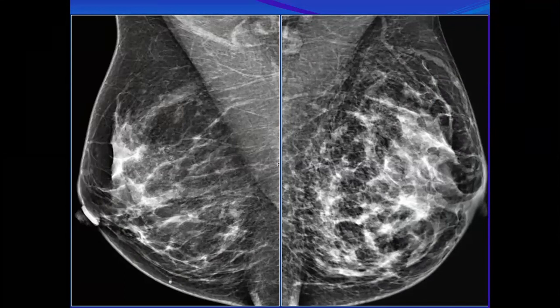The nipple too, I think it's somewhat involved. The skin thickening and trabeculation are obvious. So this global asymmetry is reflecting what? Reflecting edema. What other sign in this image demonstrates breast edema? Or the edema extending to where?